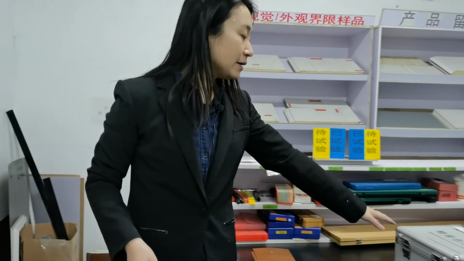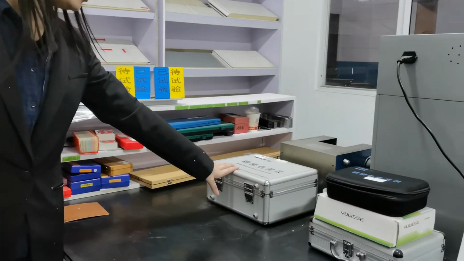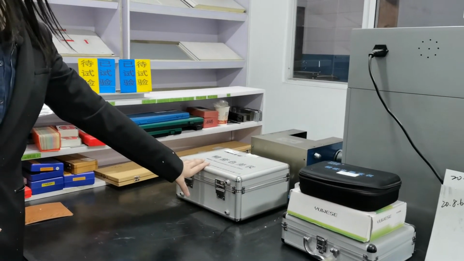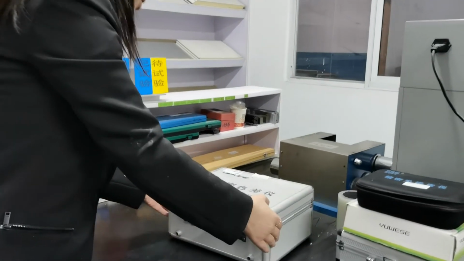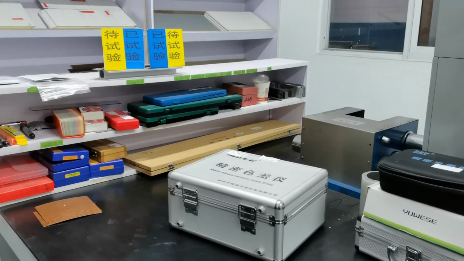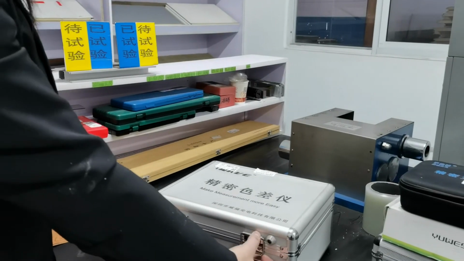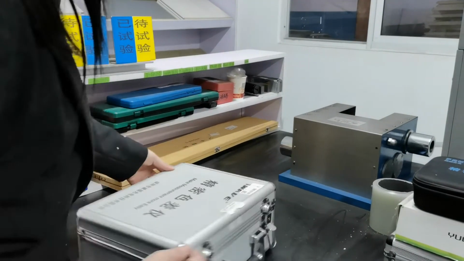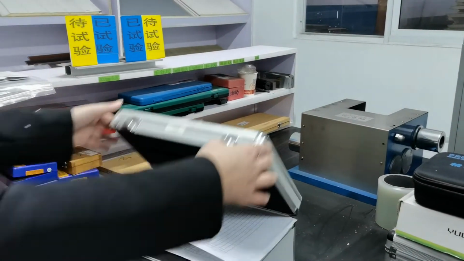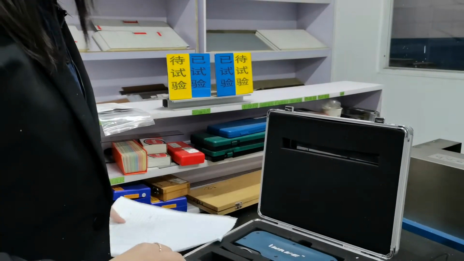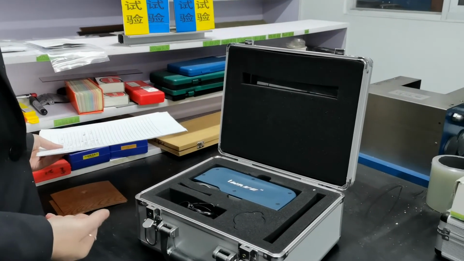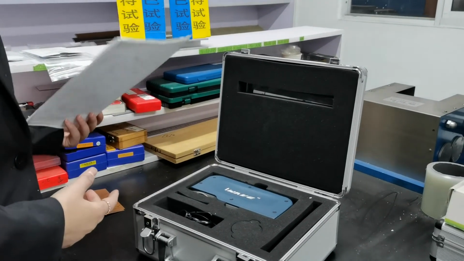By my side, there is some other equipment. We do the daily assessment every day as well. For example, this one is to measure color-wise for our personnel, and we have the record as well. I'm not going to use the machine.